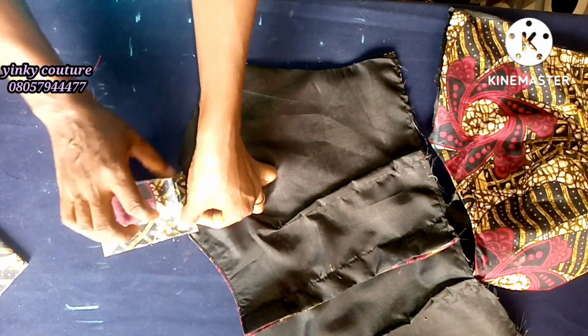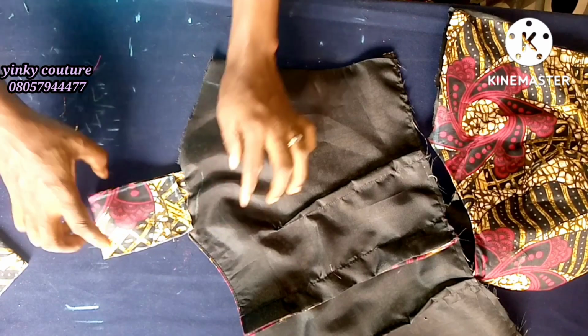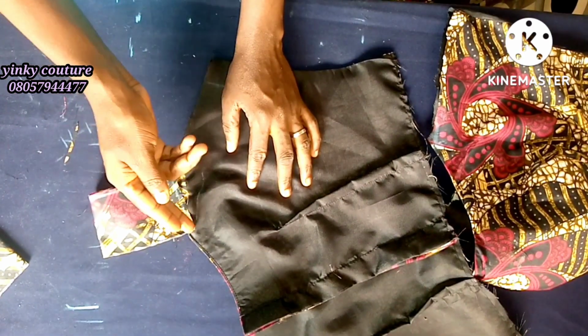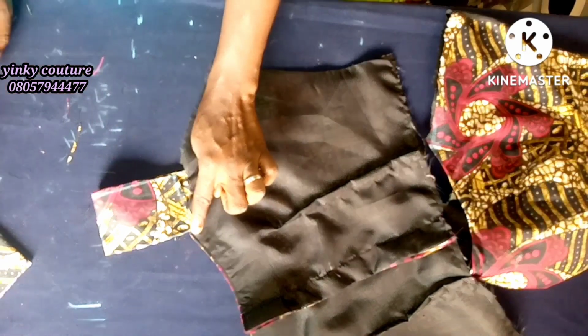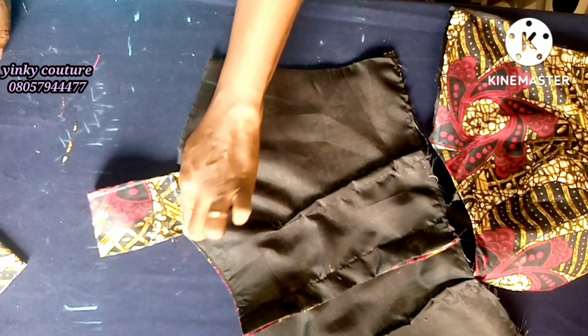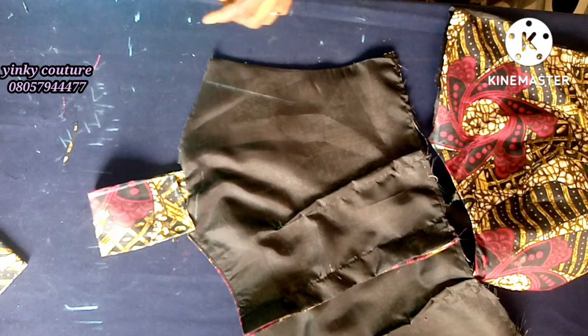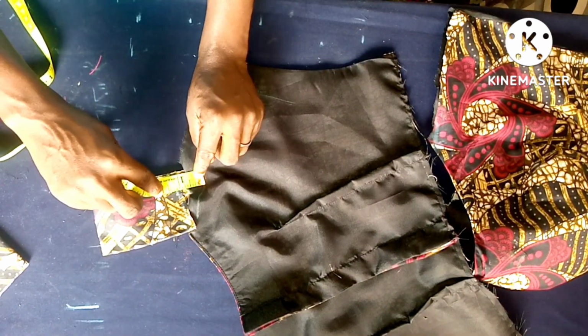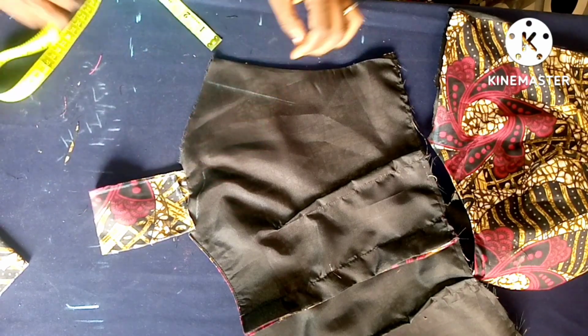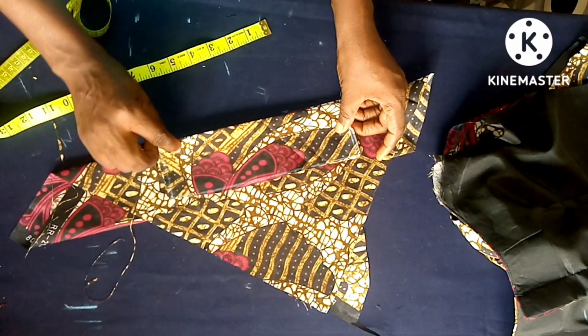You know, there are some off shoulder styles where the strand will bend and it has its own beauty. So if you don't want it to bend, if you want it to stand straight, that means you are not going to cut a rectangular shape. You're going to cut a kind of strand that will bend towards the armhole. So you're going to fill this part up by 1 inch. I hope you get that.